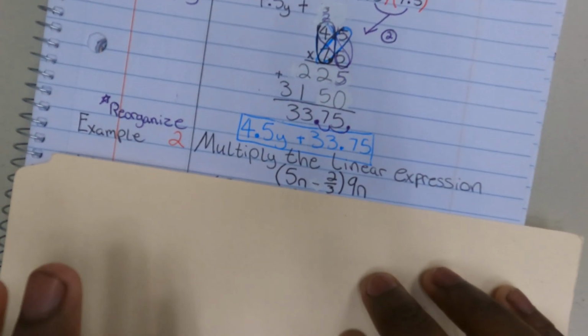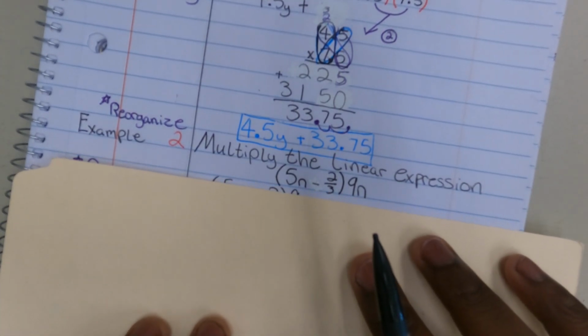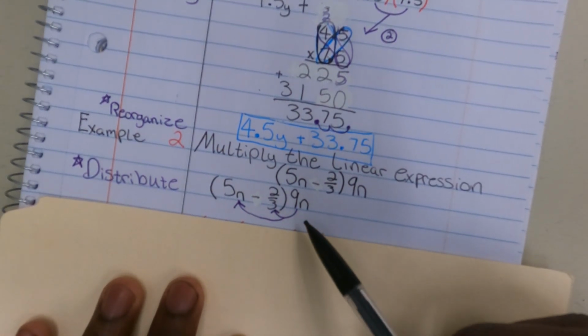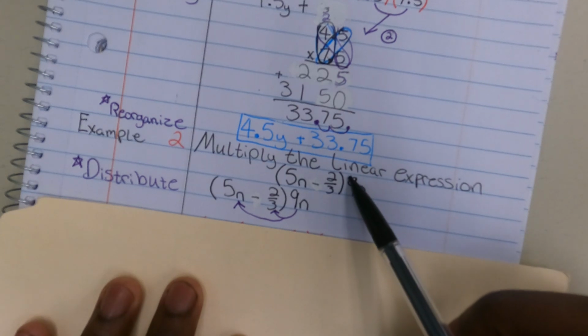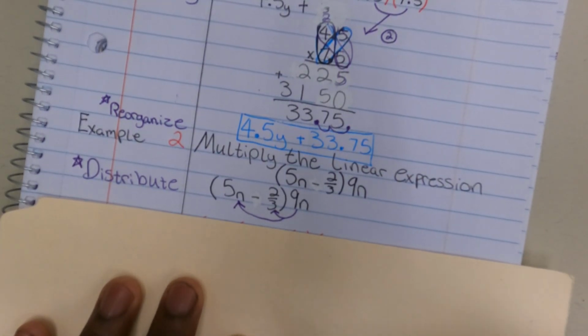So just like in the first example, you're going to distribute. Distribute simply means multiply your outside integer or variable inside the parentheses to each of these terms.